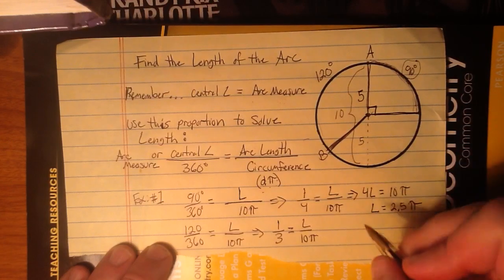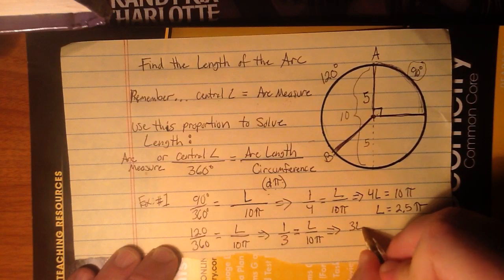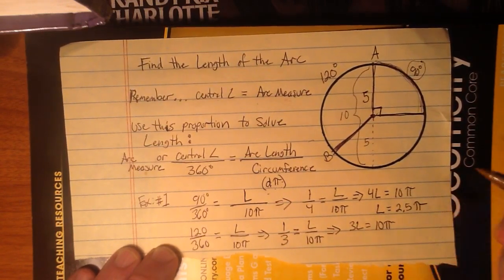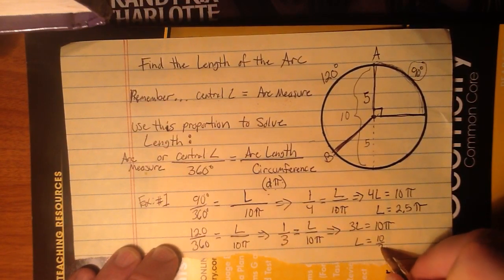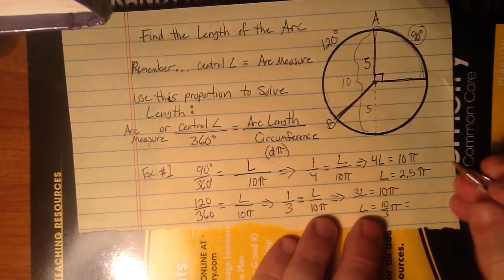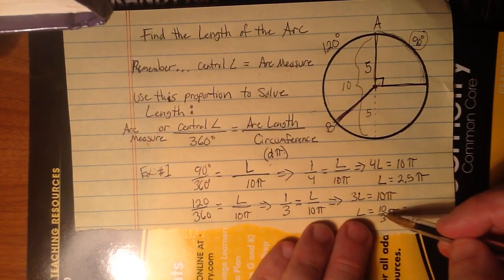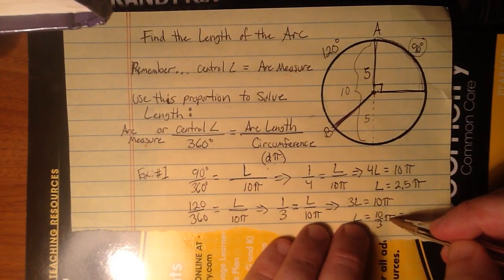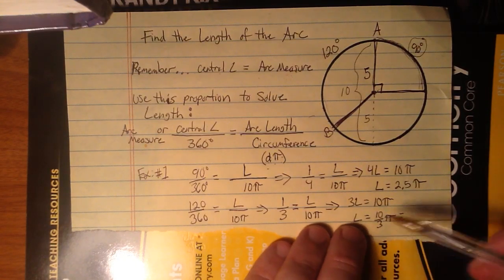And then cross multiplying gets a lot easier for us. So I'm going to write it out. So 3L equals, of course, 1 times 10 pi is 10 pi, divided by 3. So now we have, you can call it 10 over 3 pi, but this is the best answer. This is what you're going to see a lot next year. Right here, you're going to see a lot of improper fractions with pi. Or actually when you go to pre-cal, you'll see that a lot. But you can leave it like that. That's cool with me.